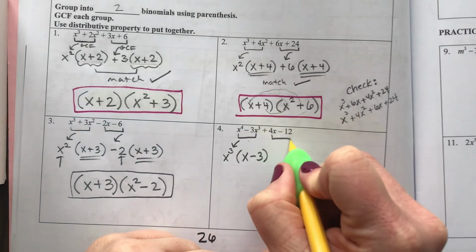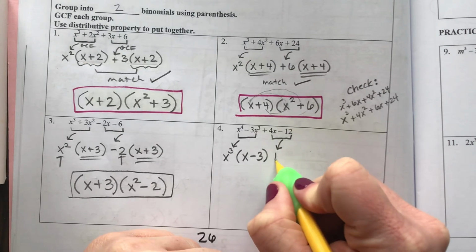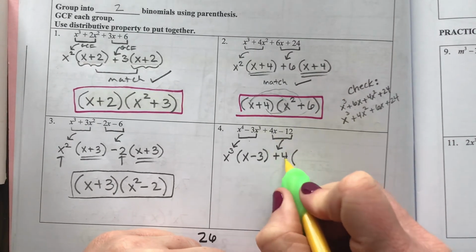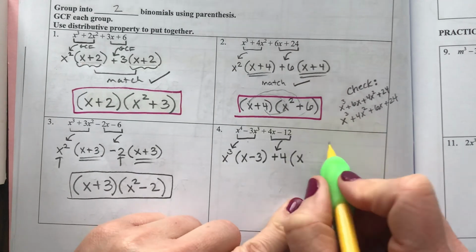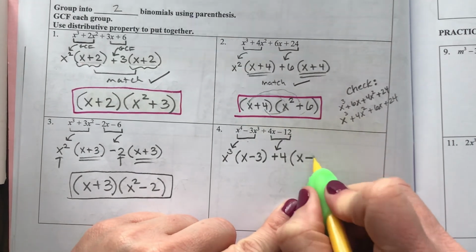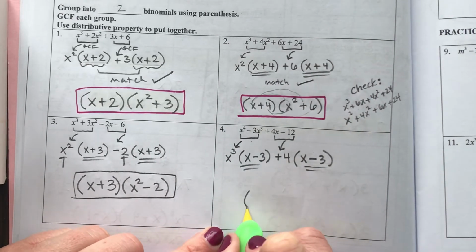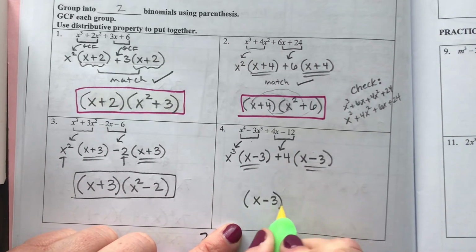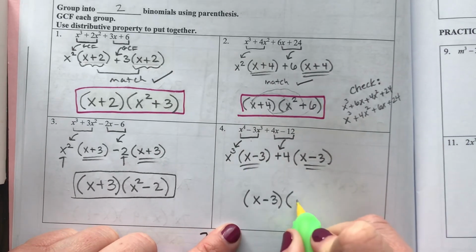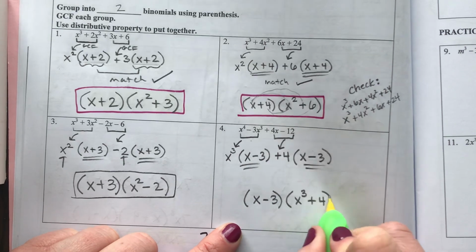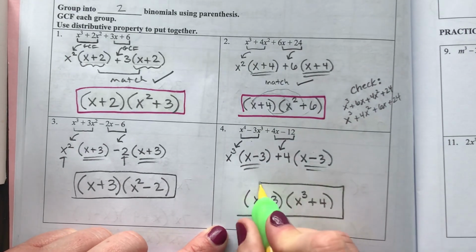And now in my next two terms, my GCF is the number 4. Both terms are divisible by 4. So 4x divided by the 4, I have my x left over. Negative 12 divided by 4 is negative 3. Now again, when these match, that is one of your factor answers. And the GCF that you took out and the other GCF that you took out come together to make your other factor pair.